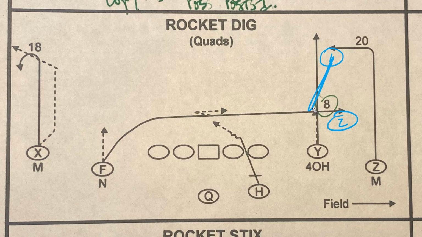And really this happens the same guy, same curl defender right here. You're able to come out, alert it if you like on the backside. Again, and then it just turns into that simple triangle read right there. That's what all quarterback coaches talk about, trying to get those triangles in zone coverage.